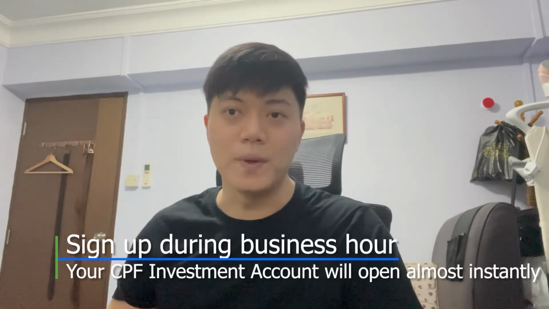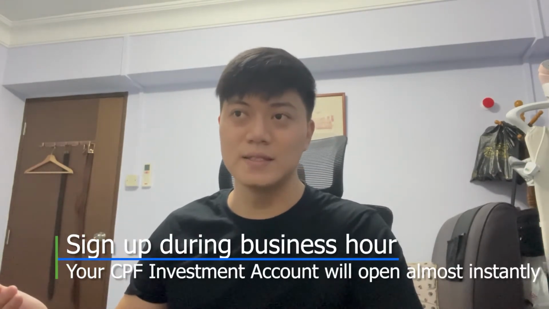So over here at step 2, you actually have the steps to sign up for the CPF investment account. Try to do it during business opening hours, so that it is a straight through process. At least for mine, I signed up with OCBC during business hours, so it was a straight through process. Immediately I got my CPF investment account up and running, and I'm able to see my CPF investment account in my OCBC portfolio. Take note, you are not able to sign up for a CPF investment account with multiple local banks. You can only choose one and stick to it.